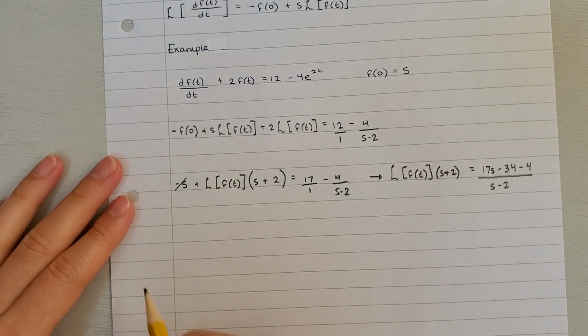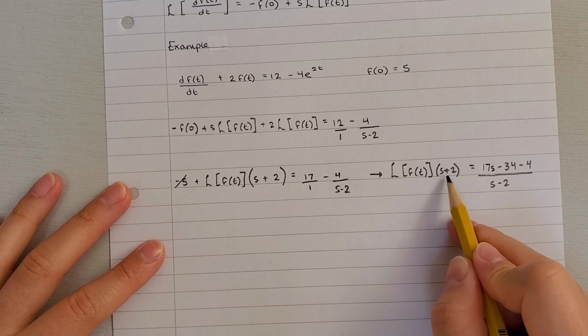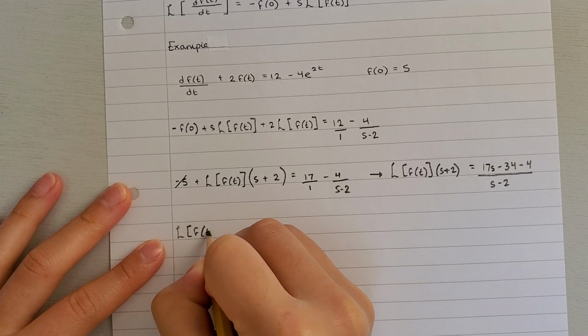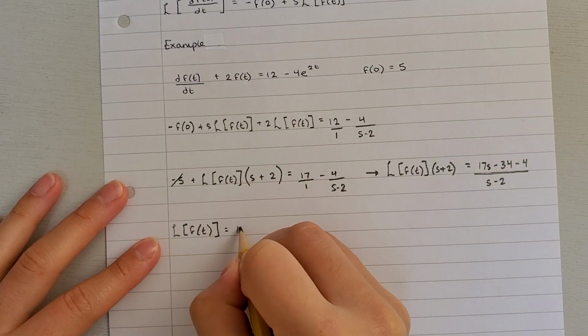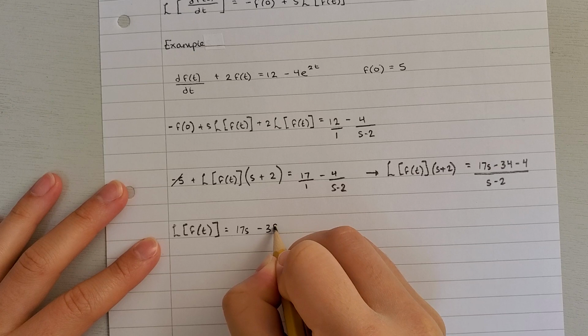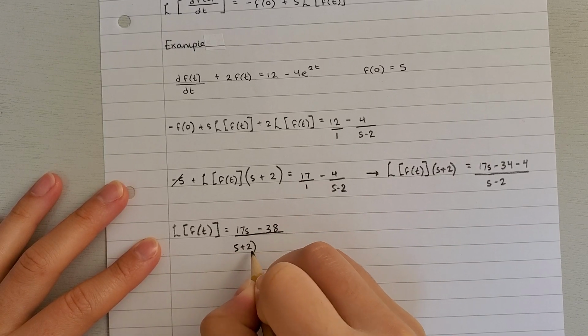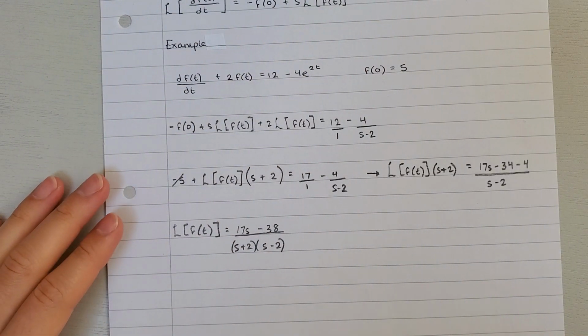If we write this down here, we can divide both sides by s plus 2 as well. So we have the Laplace of the function equals 17s minus 38, all divided by s plus 2 multiplied by s minus 2.